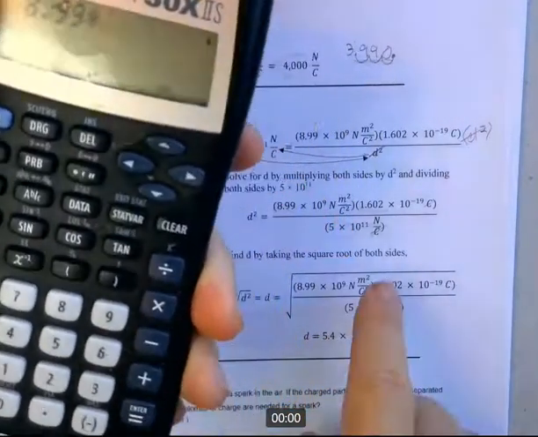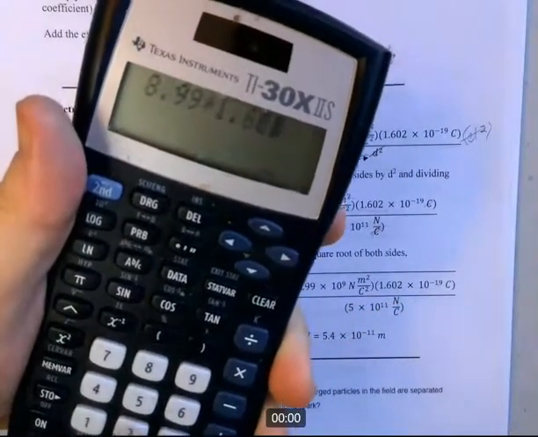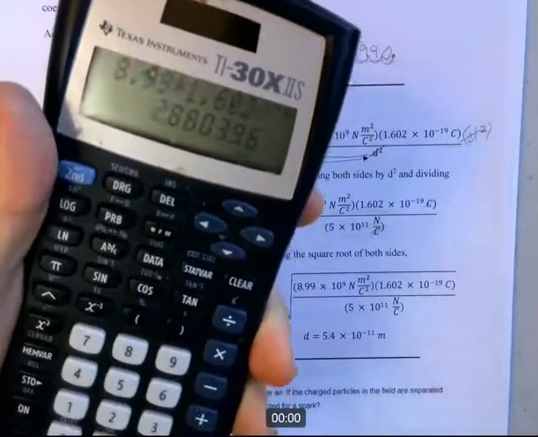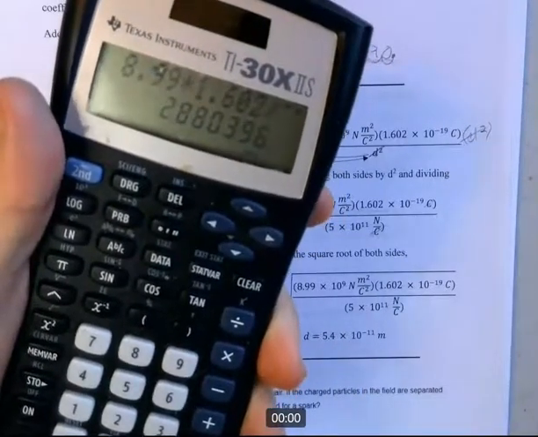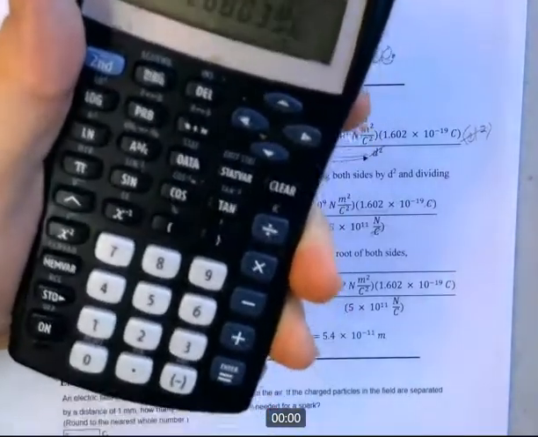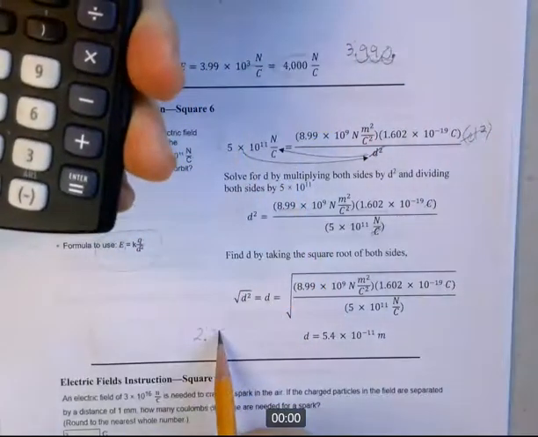I'm going to multiply that by 1.602, and I'm going to divide that by 5. And that gives me 2.88. That's far enough. We don't have to deal with all those other digits there. 2.88. So I'm going to write that down. And I'm writing it right here.